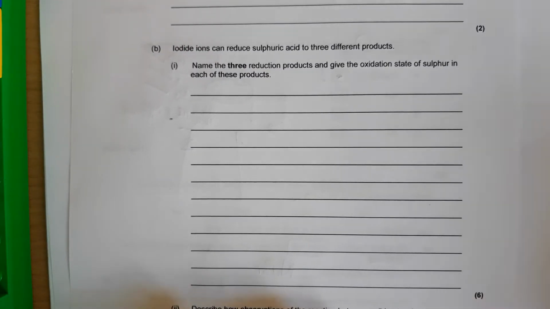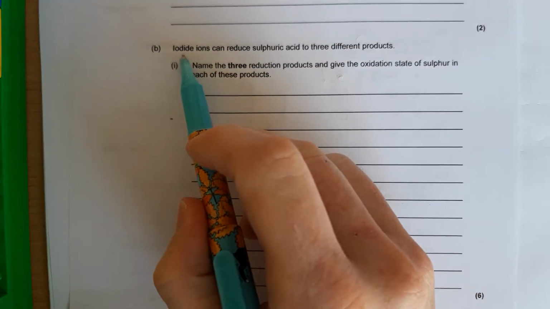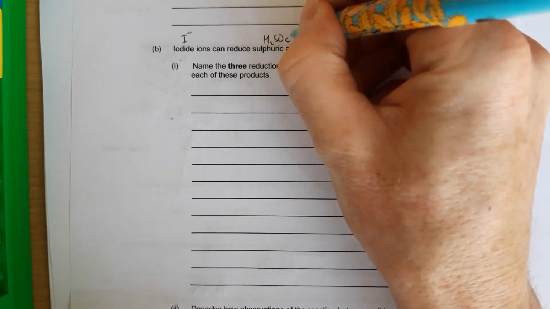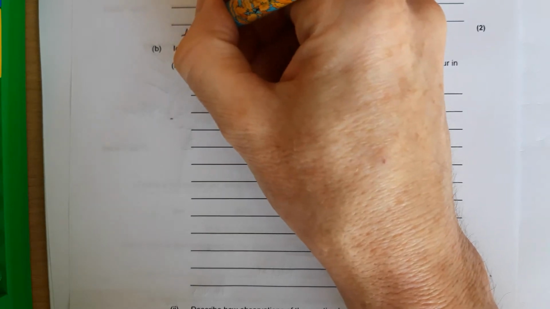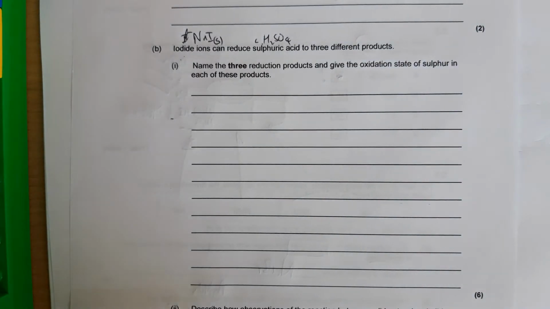A more advanced question then. Iodide ions can reduce sulphuric acid, H2SO4. Yes, they can. They can reduce concentrated sulphuric acid when bonded to sodium ions as a solid sodium iodide. Name 3 reduction products and give the oxidation state of sulfur in each of these products.